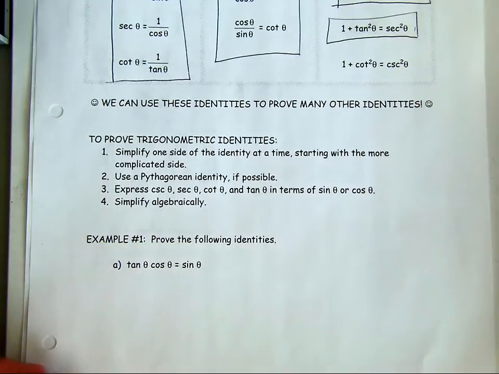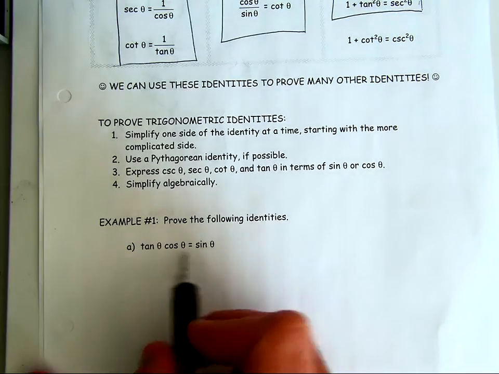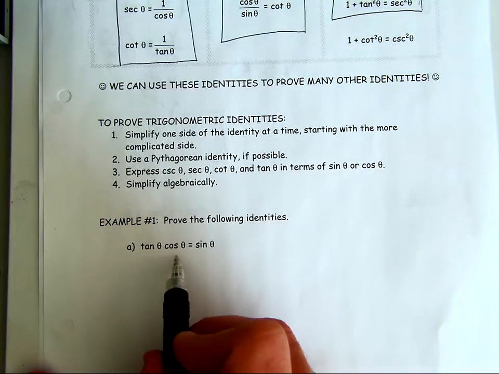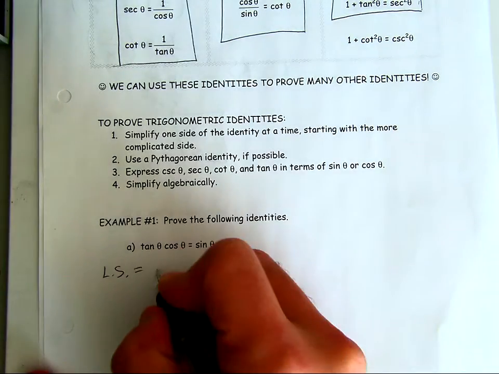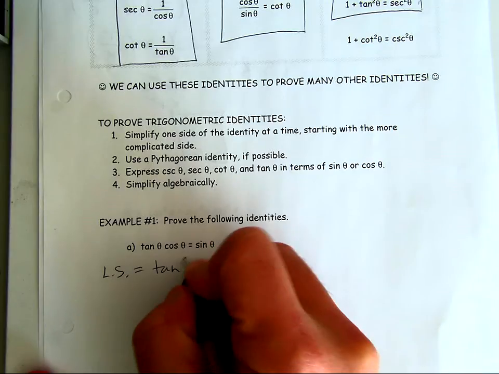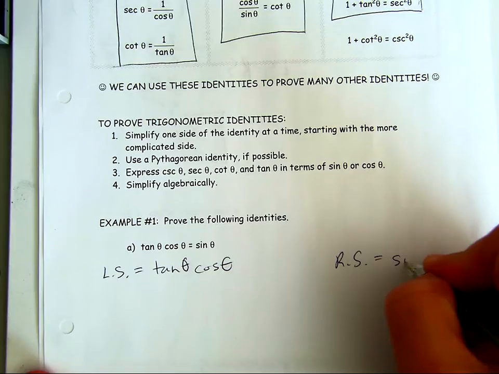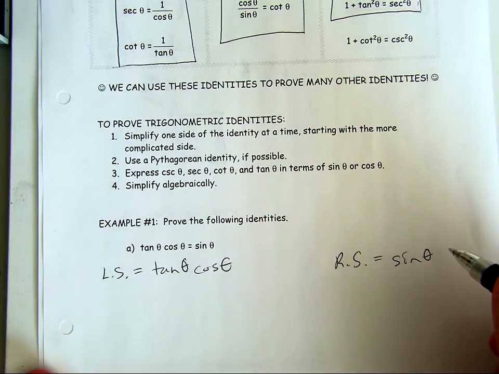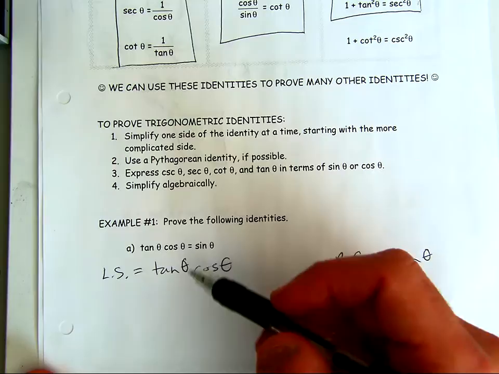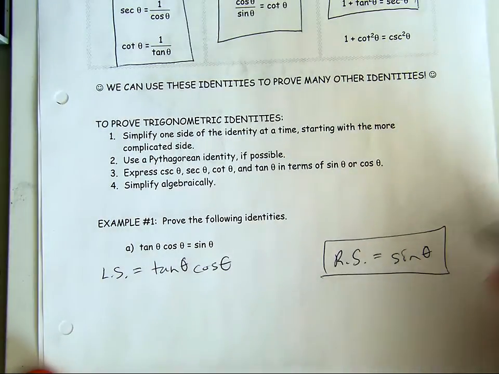So for instance, example 1, prove the following identity. So this identity here, you have to prove that tan times cos is equal to sine. The first step is to first break this down into left side. Left side is tan theta cos theta. And the right side of this equation is just sine theta. Okay, you have to do this or else you don't get any marks. So then you would start with the most complicated side and try to reduce it down to the uncomplicated side, let's say. This side is not that complicated, it's just sine theta.